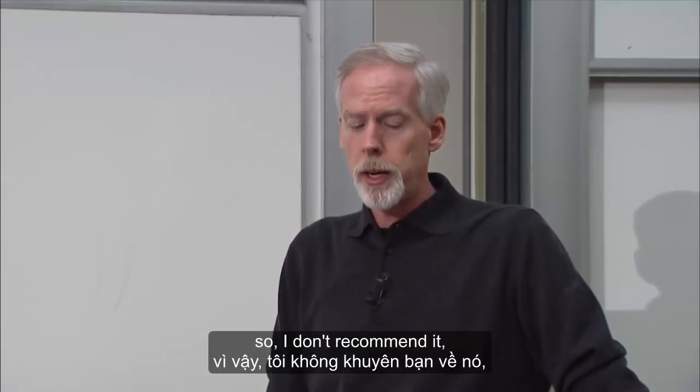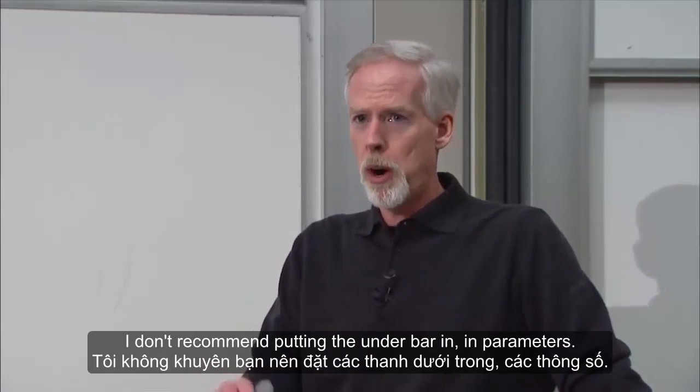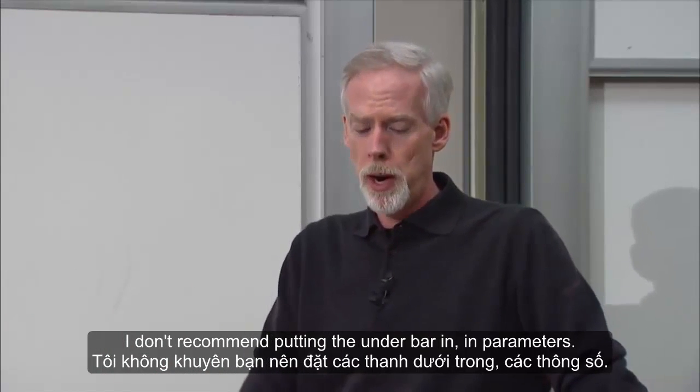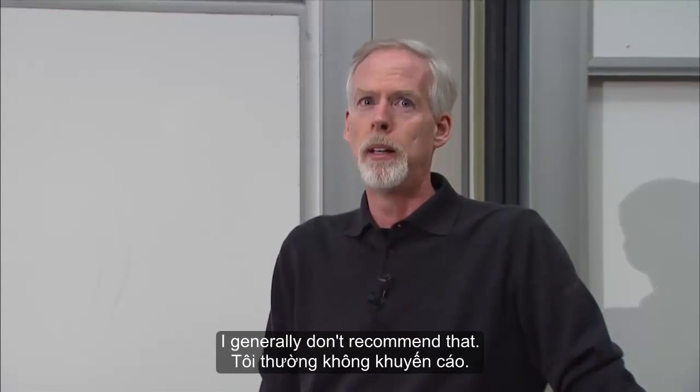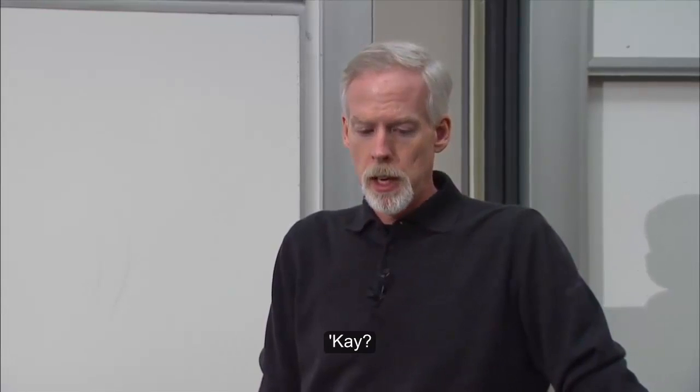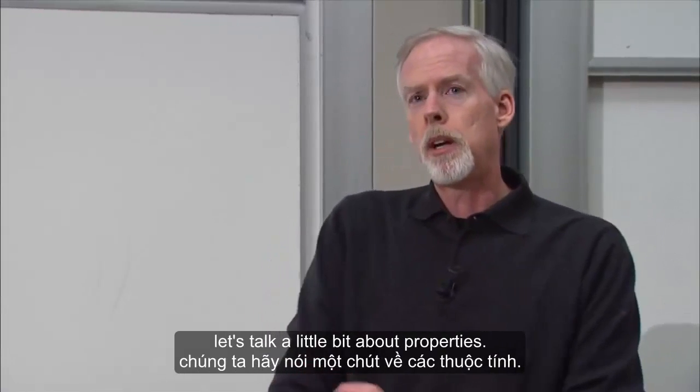So I don't recommend putting the underbar in parameters. There are some exceptions, but I generally don't recommend that. Okay. All right. Properties. Let's talk a little bit about properties.